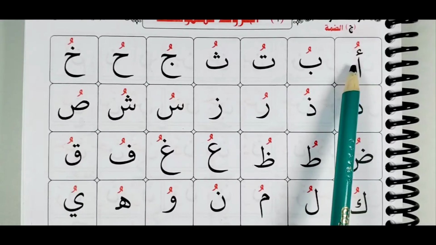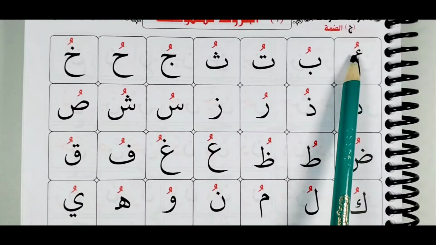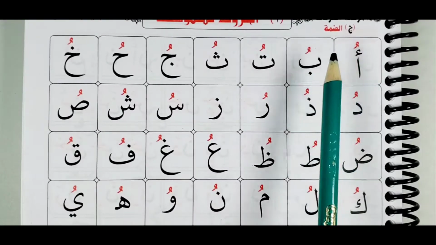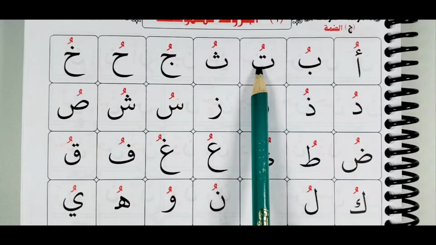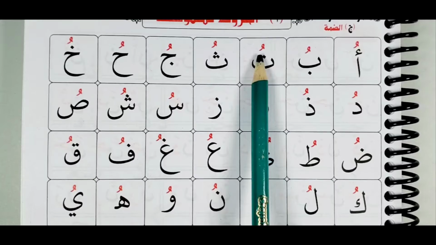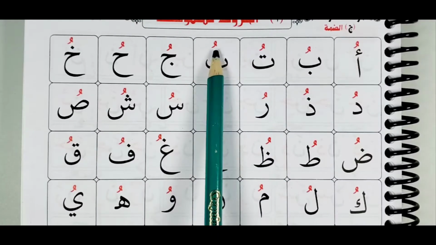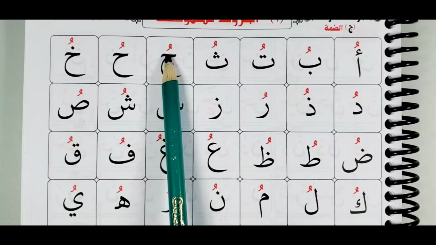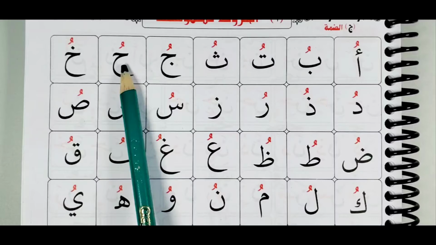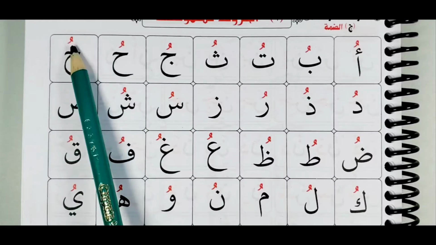طيب. ألف همزة ضمة أو. با ضمة بو. تا ضمة تو. ثا ضمة ثو. جيم ضمة جو. حا ضمة حو. خا ضمة خو.